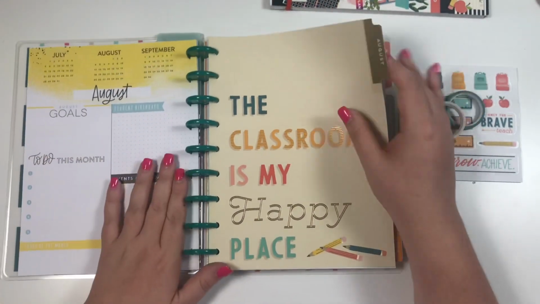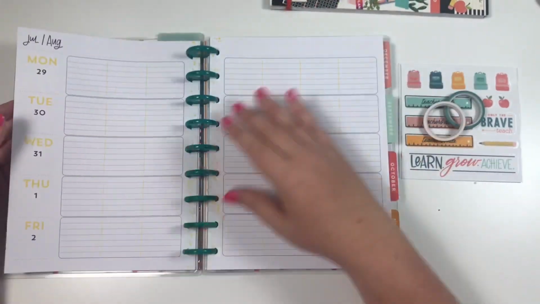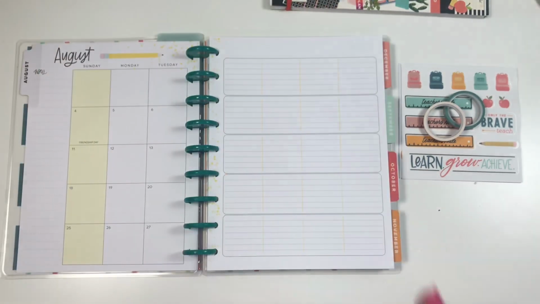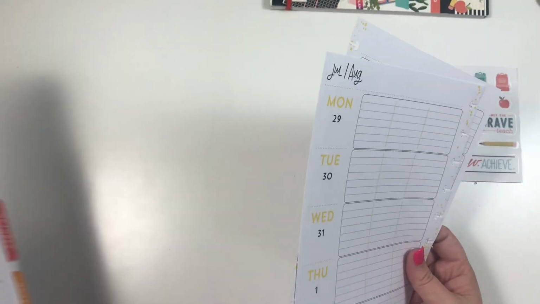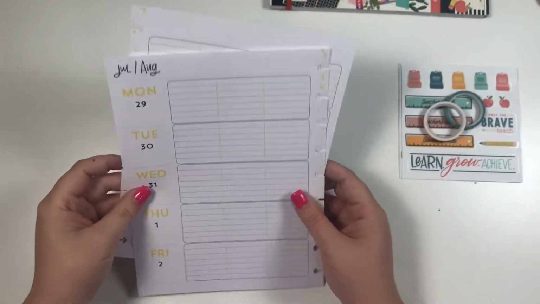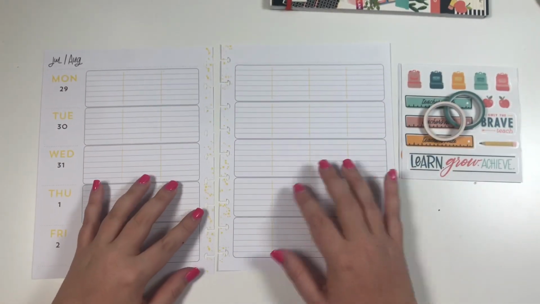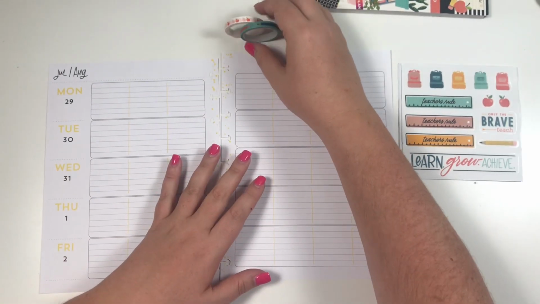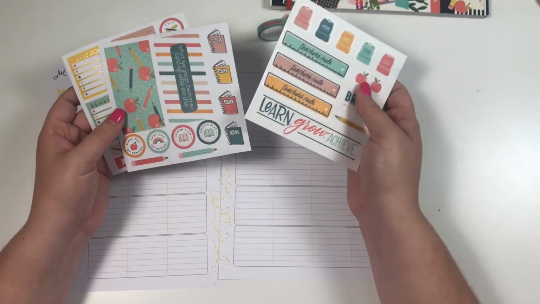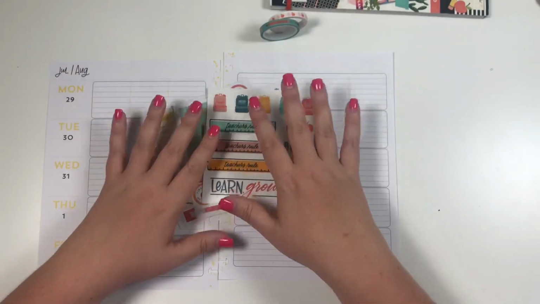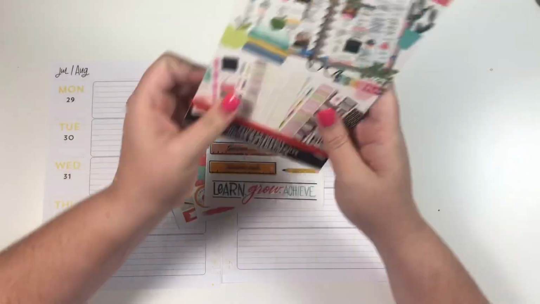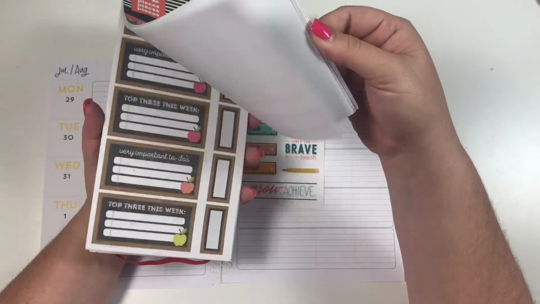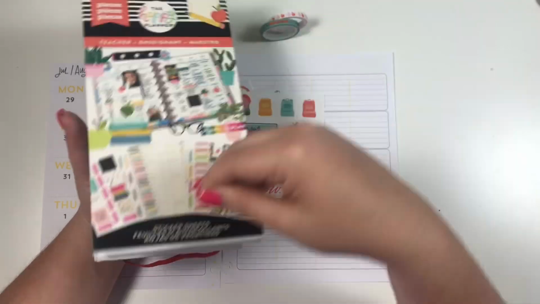So I'm going to flip to a date in August. So these will be dates that obviously have already passed, but I'm just showing you guys how I would use this layout as a teacher. So it's okay if the days are in the past, because honestly this is fake planning anyway. So these washies here came with the box. This was a box kit. And then these stickers also came with the box kit. So I'm going to be using the stuff that comes in the kit. But I also pulled out this teacher sticker book that was in the last release, because I'm probably going to end up using some of these stickers as well.